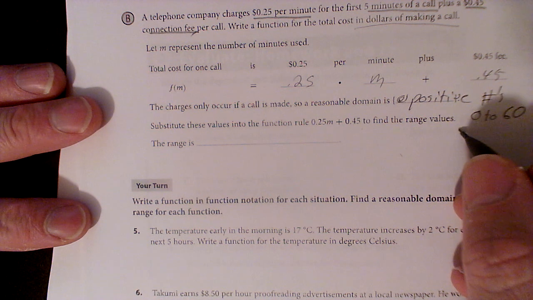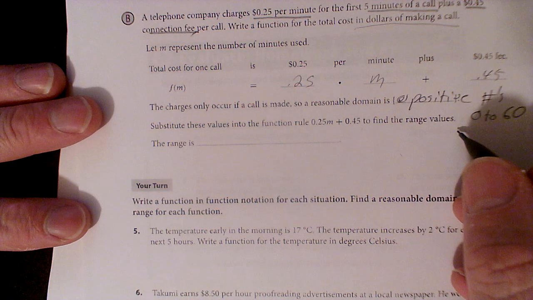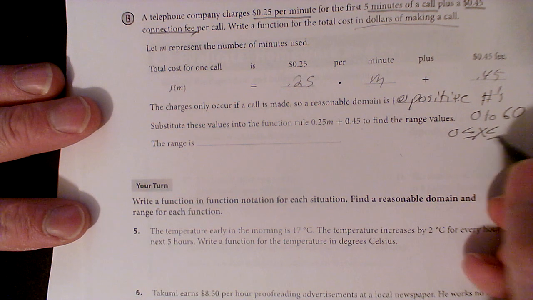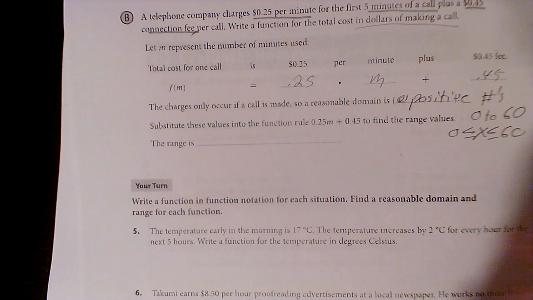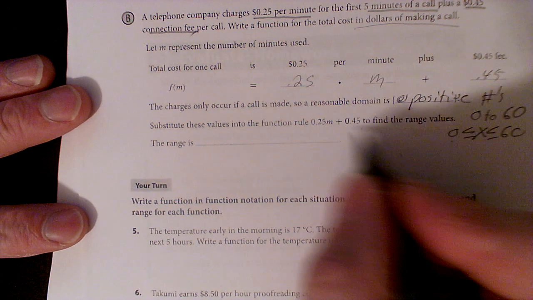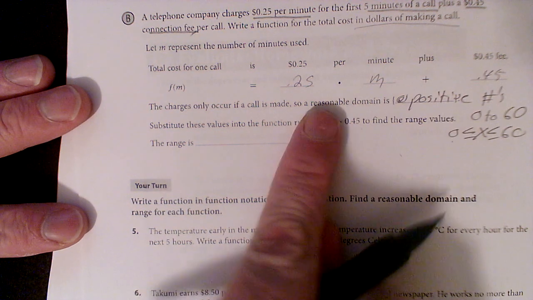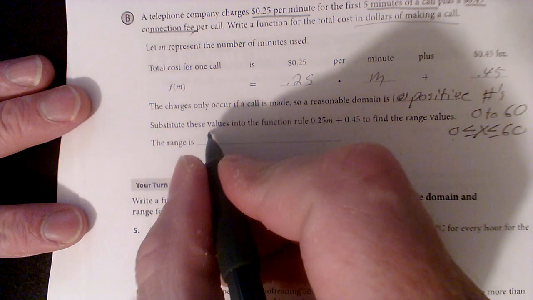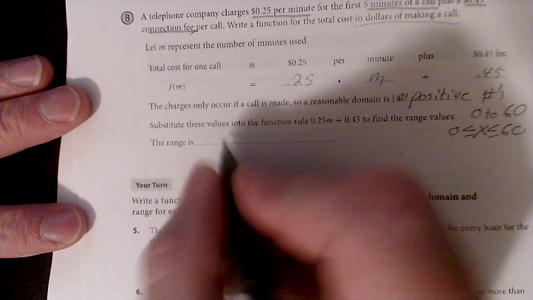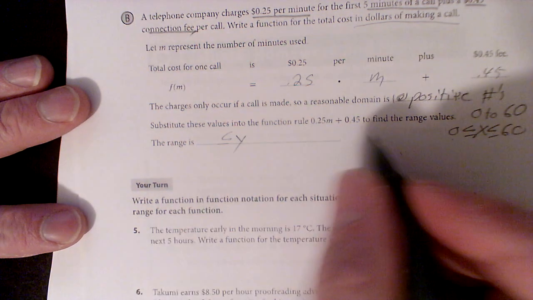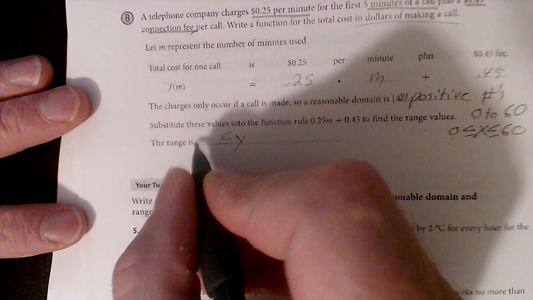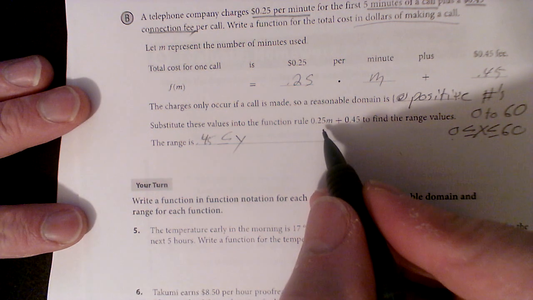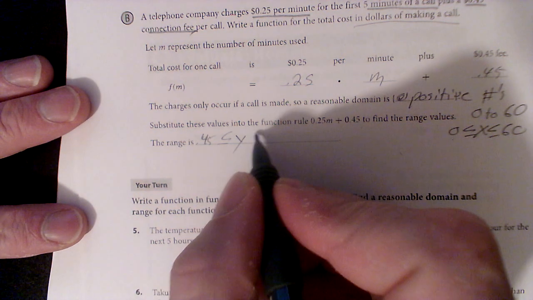My domain is from 0 to 60. I could write it like this: 0 is less than or equal to x, which is less than or equal to 60. And then if I plug in 0, it'll give me my first item of my range. If I don't talk any minutes, my y value can, at the lowest, be, if I make a phone call at all, 45 cents, and then I instantly hang up. I just kind of prank call somebody long distance, which is goofy.